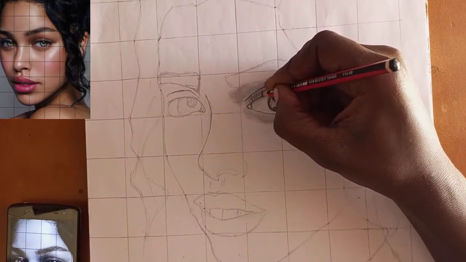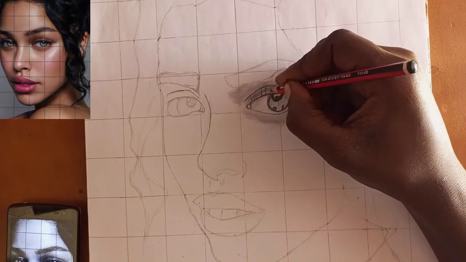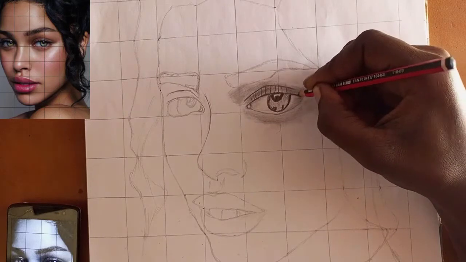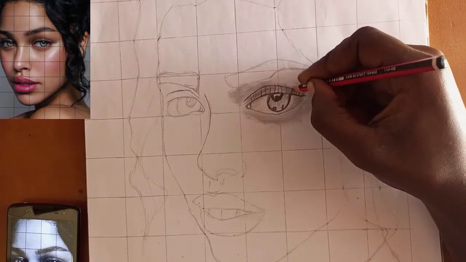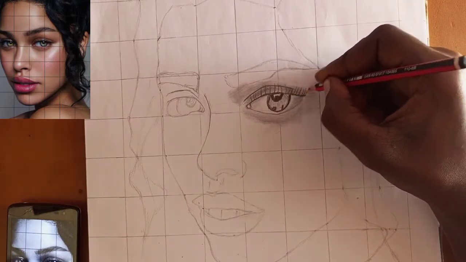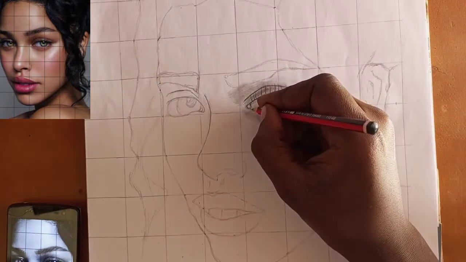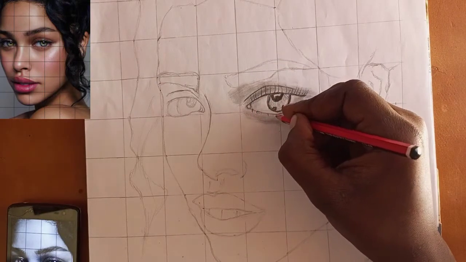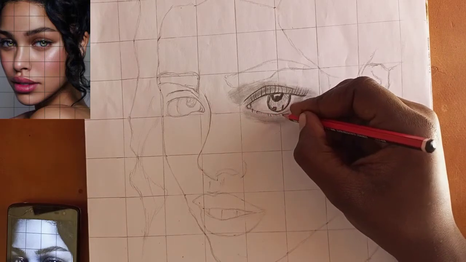Then add eyelids. Going to add the eyelids, the lower and upper eyelids.